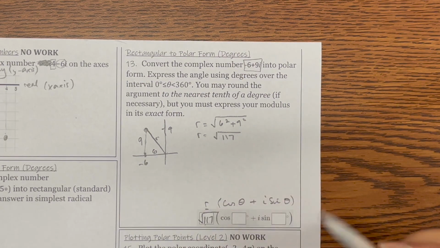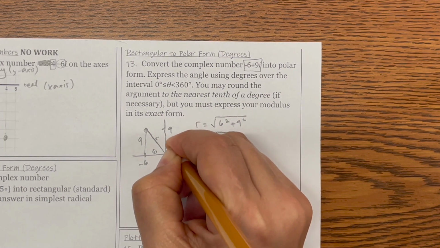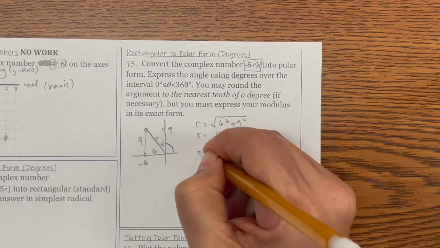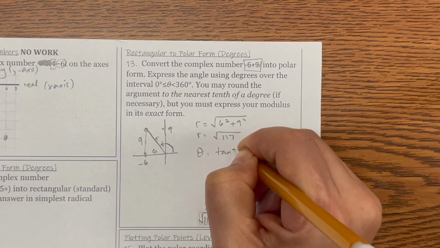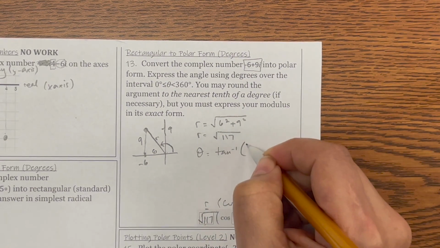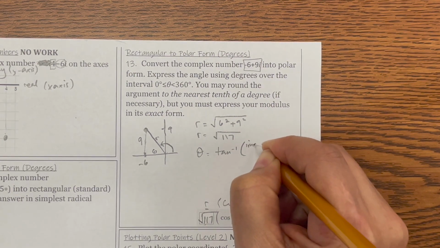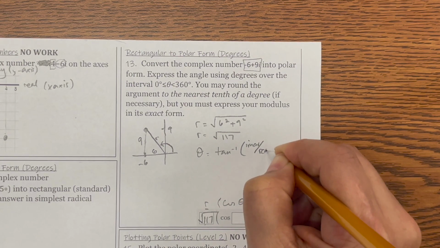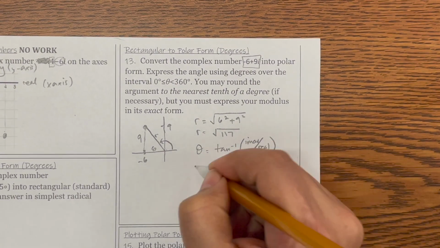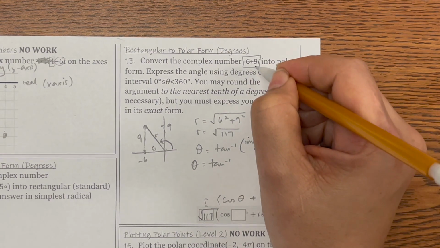And then the only thing I need to find is theta, right? So theta is going to be equal to the inverse tan of b over a, or you can say imaginary over real. So theta is the inverse tan of the imaginary number, which is 9, over the real, which is 6.